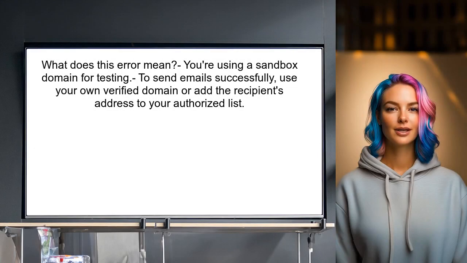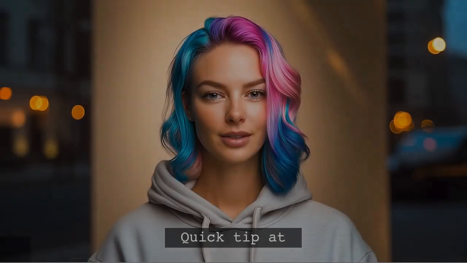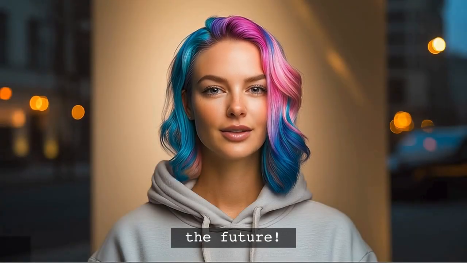So, what does this error actually mean? Essentially, Mailgun is telling you that you're trying to send an email from a Sandbox domain, which is only meant for testing. To send emails successfully, you'll need to use your own verified domain or add the recipient's address to your authorized list in the account settings. And stick around, I have a quick tip at the end that will help you avoid this issue in the future.